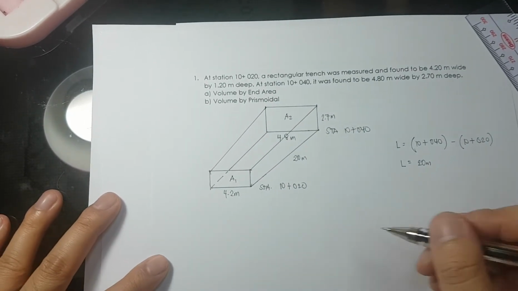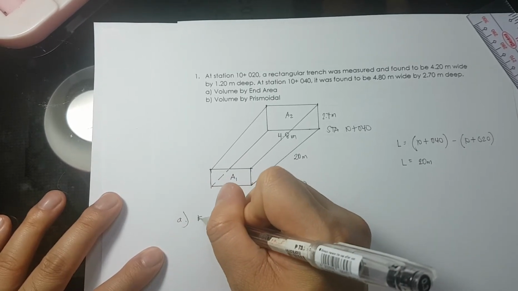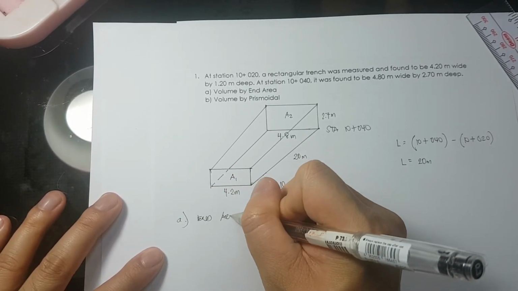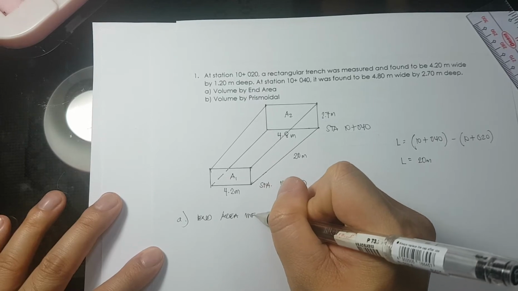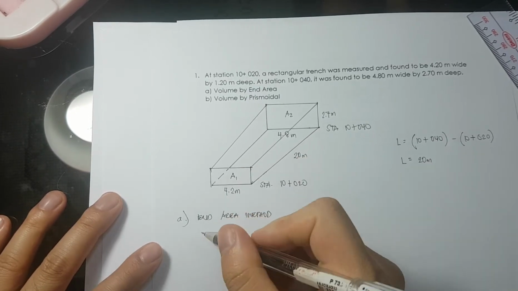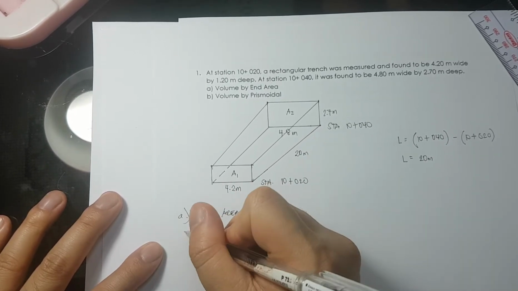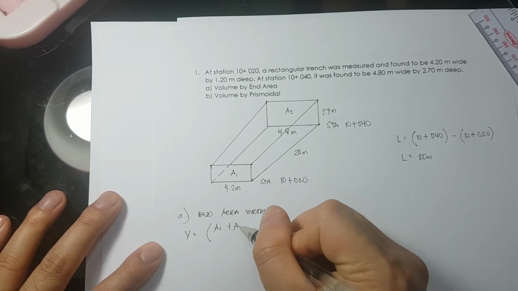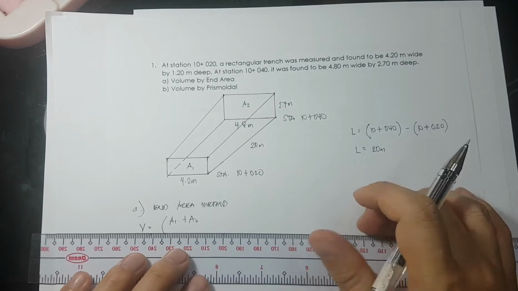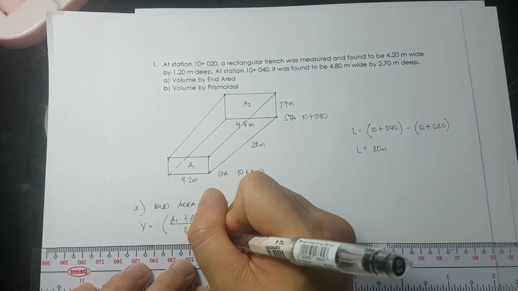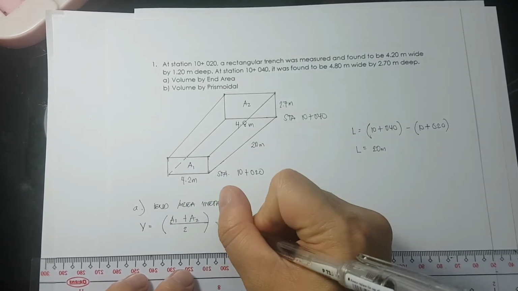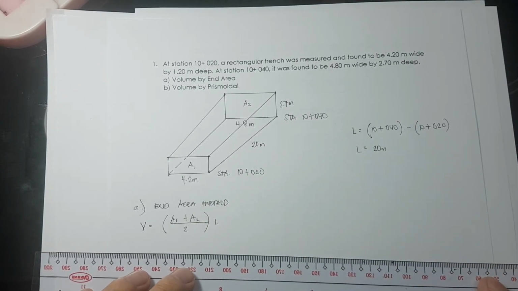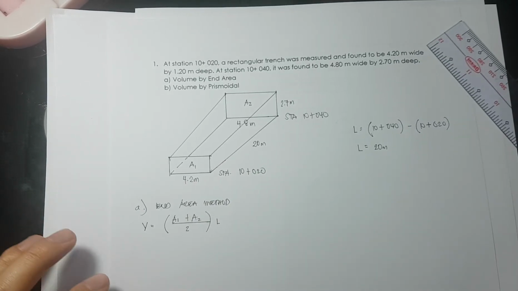So for letter A, using the end area method, the volume is equivalent to area 1 plus area 2 divided by 2 times the length. That is already our equation.